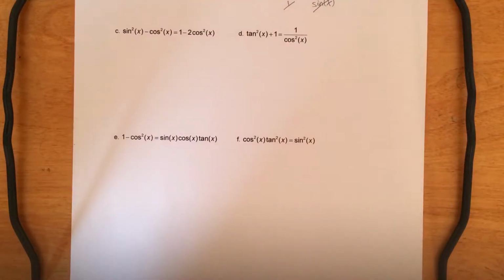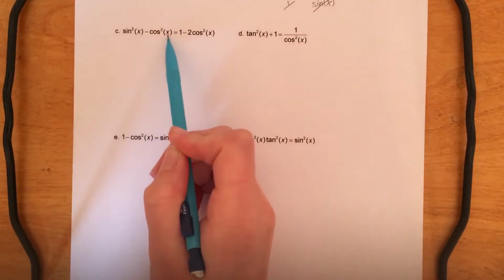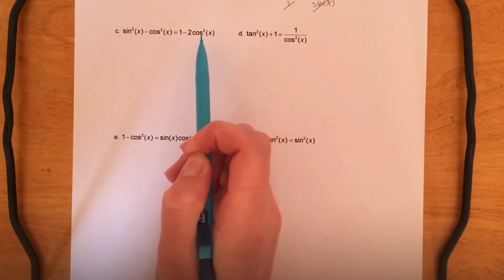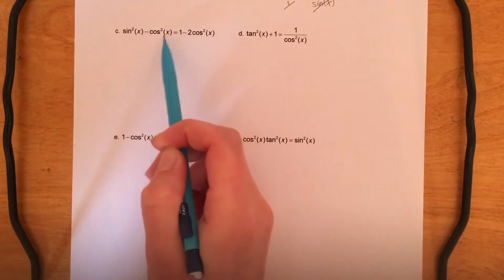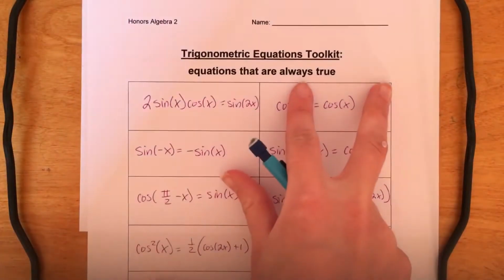All right, this is problem 12-90, parts C and D. So question C says sine squared of x minus cosine squared of x equals 1 minus 2 times cosine squared of x. They both are kind of confusing looking, but let's look at our identity sheet and see if there's anything that we already have on here that is seen in that problem.